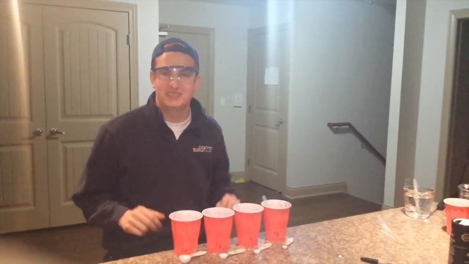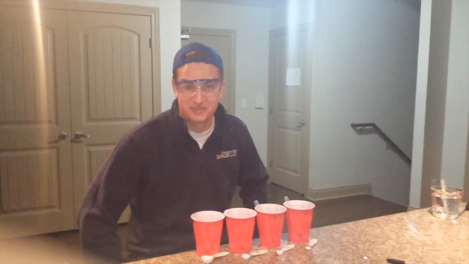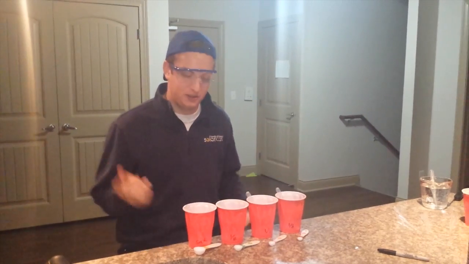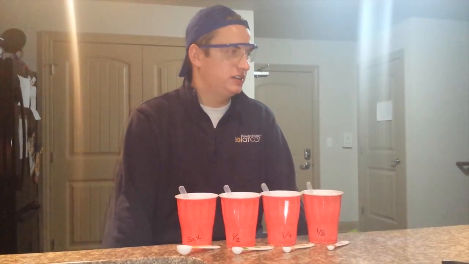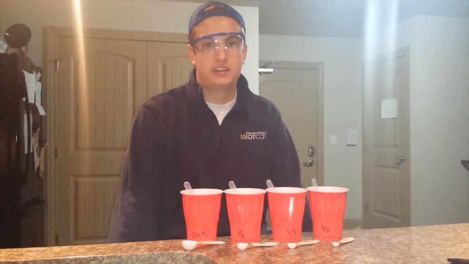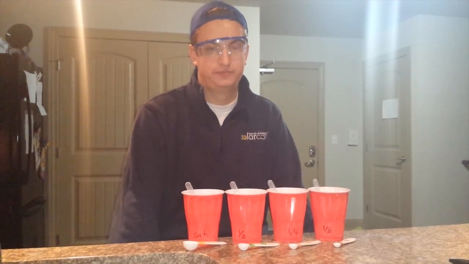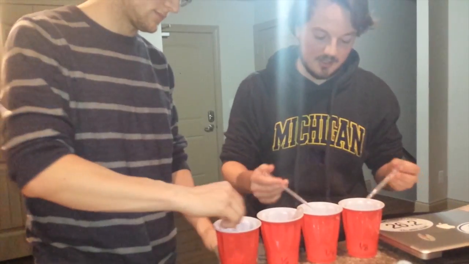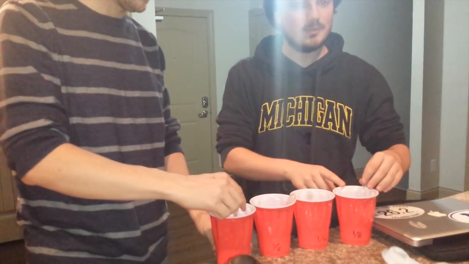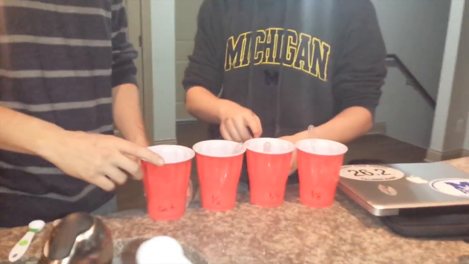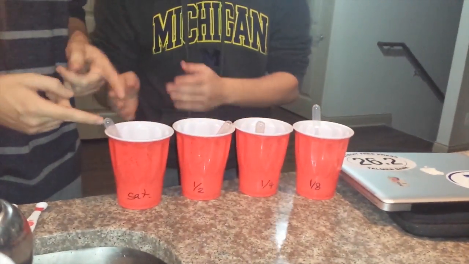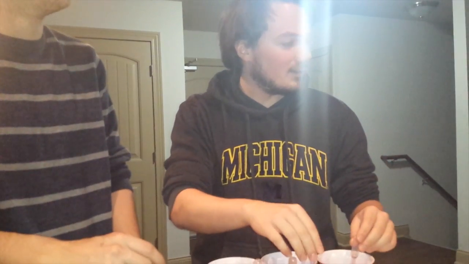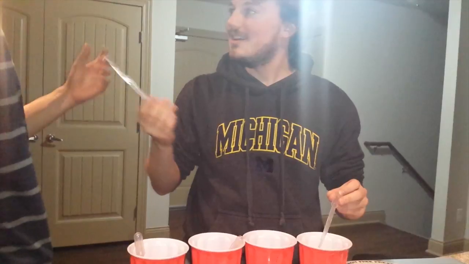Hello friends, today we're experimenting with the Leidenfrost effect, and what we found is as you increase the salinity of water, it decreases the amount of time in which the Leidenfrost effect occurs. In these cups, we have an increasing amount of salinity. We have 1/8 of a teaspoon, 1/4 of a teaspoon, 1/2 a teaspoon, and then saturated. And what we're going to do is take a drop of each and put it on the pan, and then compare how long it takes for each one to evaporate.